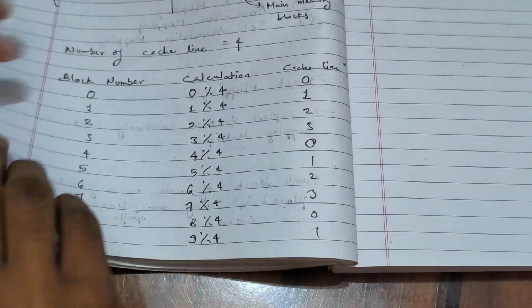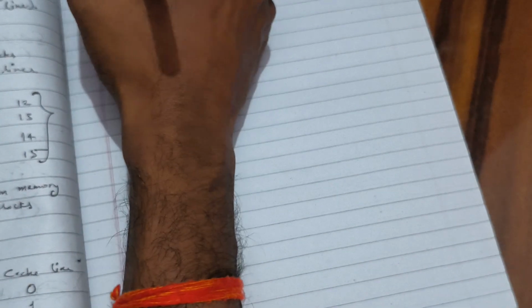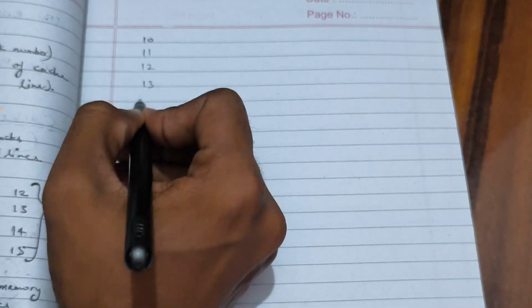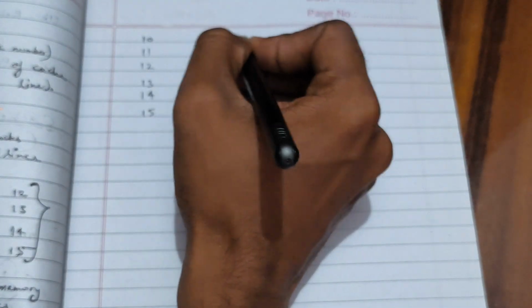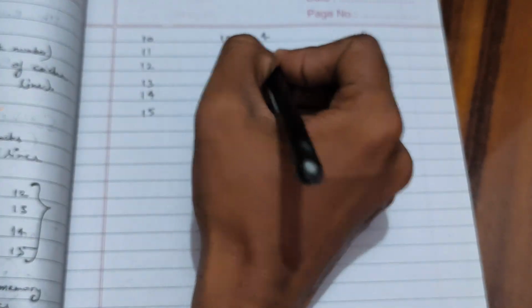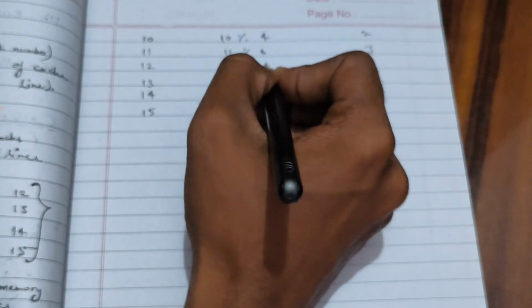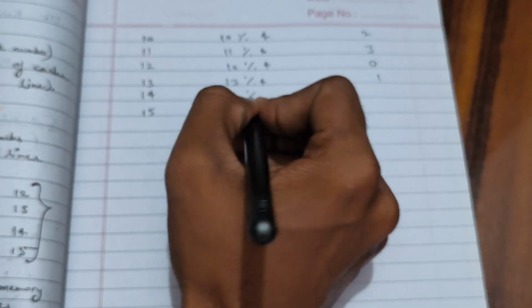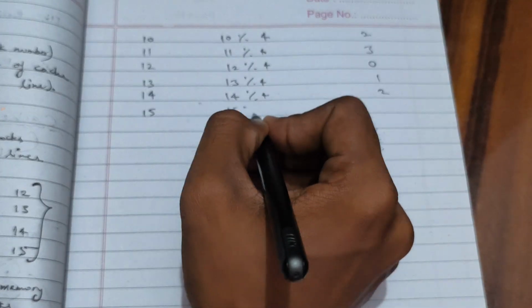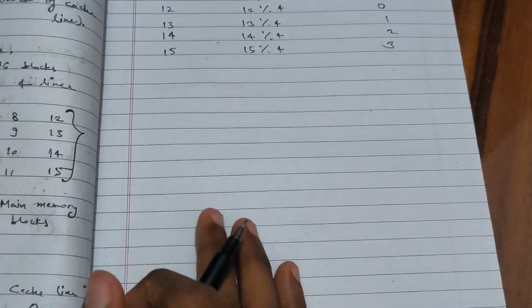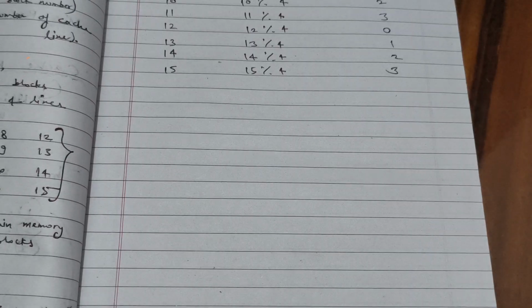Completing the table, we have 10, 11, 12, 13, 14 as well as 15, where 10 mod 4 would give us 2, 11 mod 4 would give us 3, 12 mod 4 would give us 0, 13 mod 4 would give us 1, 14 mod 4 would give us 2, and 15 mod 4 would give us 3. Right, so we have successfully mapped all the available main blocks into the given cache lines.